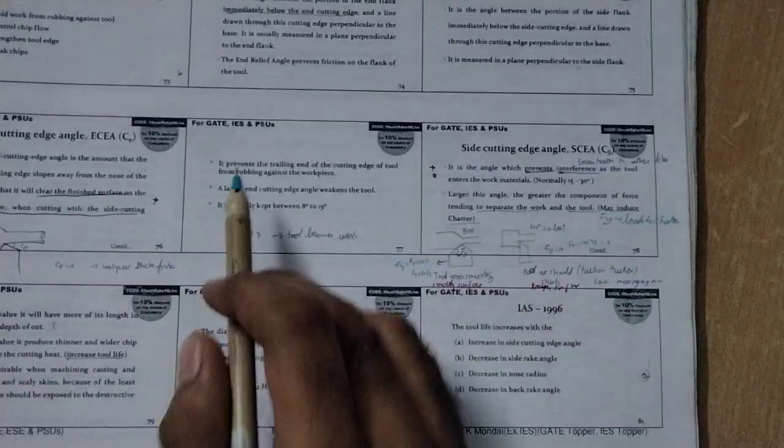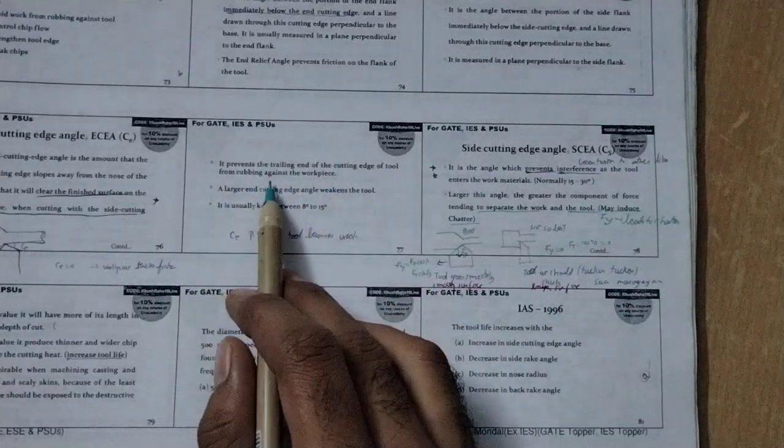So the next one is side cutting edge angle. This one prevents the trailing edge of the cutting tool from rubbing against the workpiece.